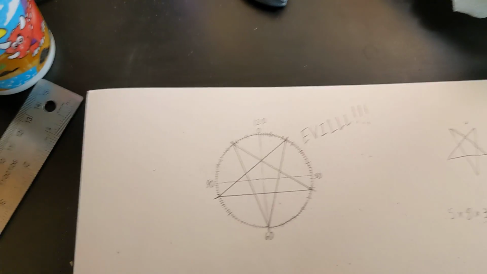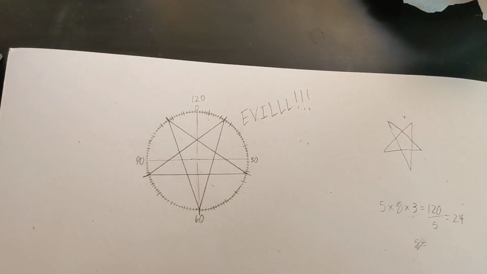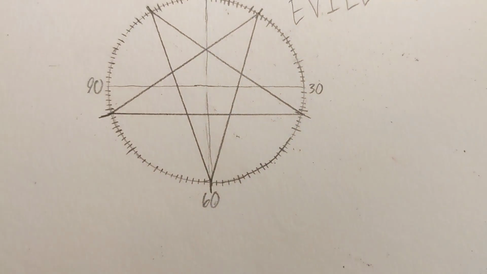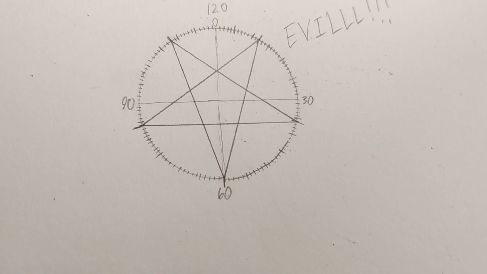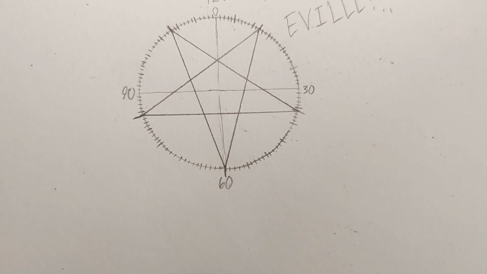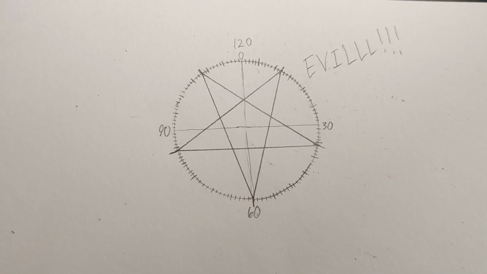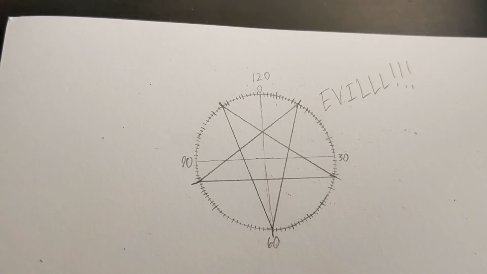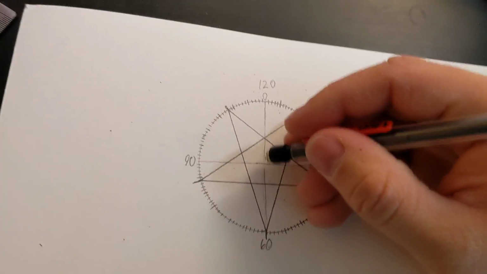Let's see. There we go. Now we're evil. Well, anyways, see, look how great it looks. Look how great it looks. Pentagon's very solid. It's kind of stretched this way a little bit, but you know, it still looks really good. And this is kind of like the reason I told you to draw lightly the vertexes and everything, so you can erase them.